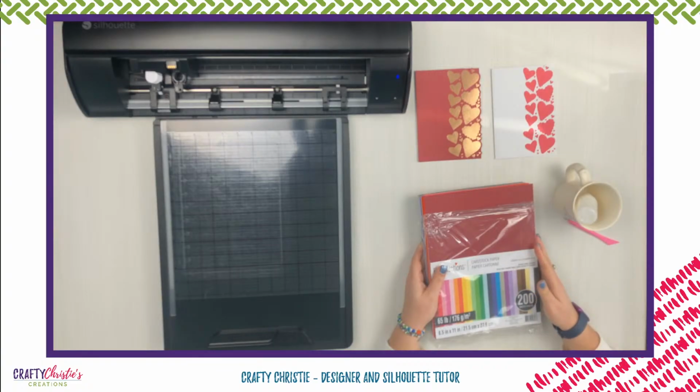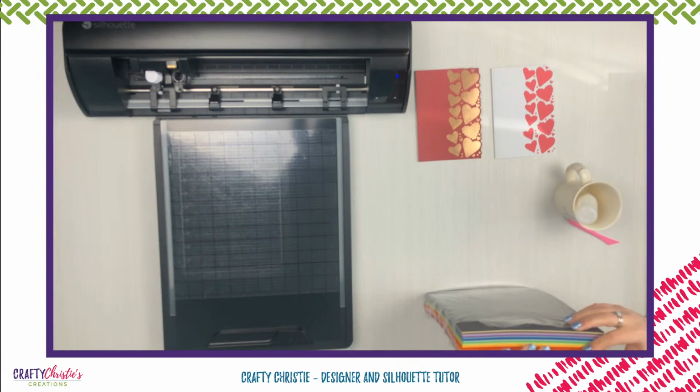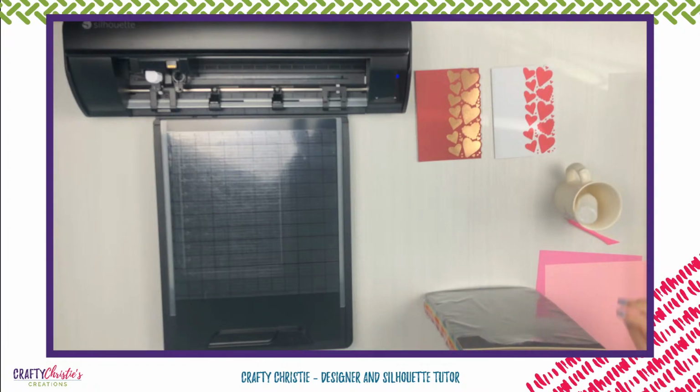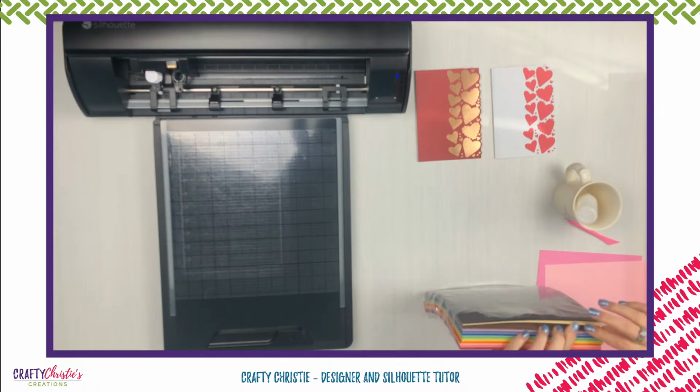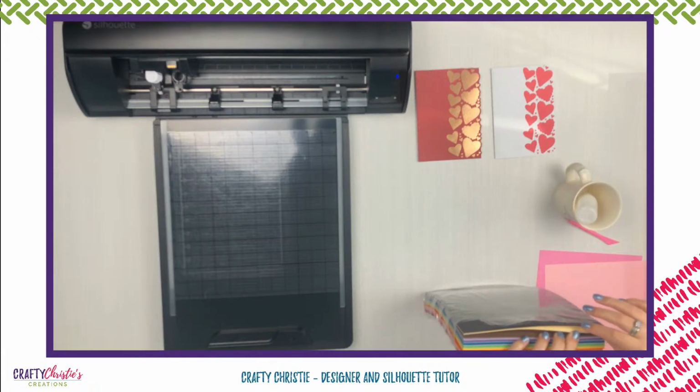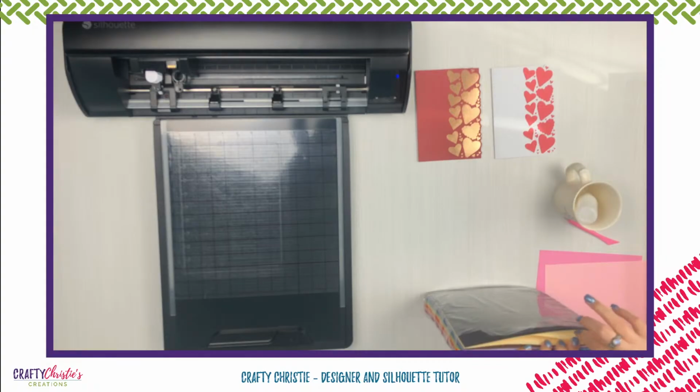So let's, I don't know. I kind of want to do, well, I'm going to do a pink on the inside. So let's see what happens. I think this might be cool. Do like a dark pink and a light pink. And then a white to put on the inside, or even a cream. Cream would look nice on the inside, so we can just cut it for our sentiment layer.